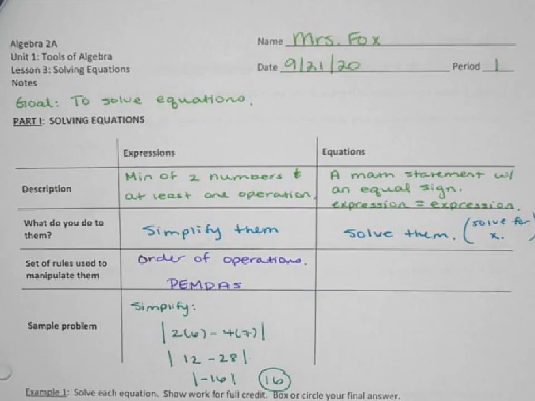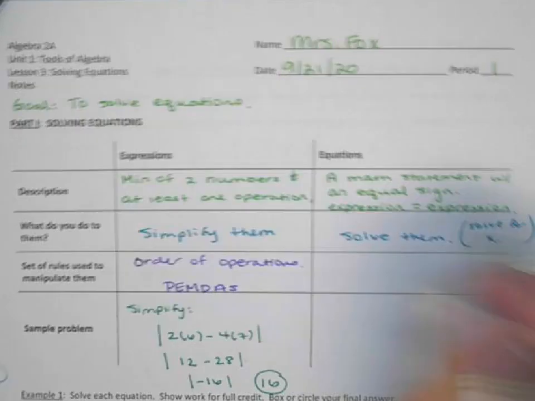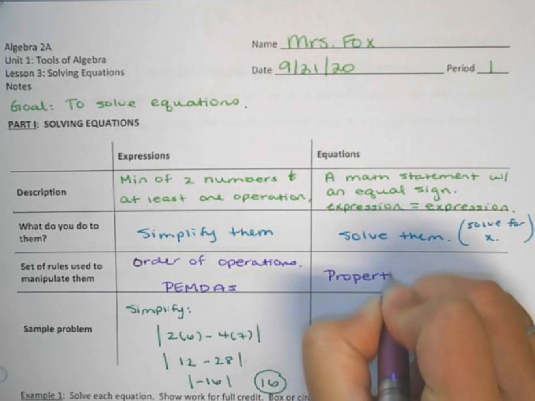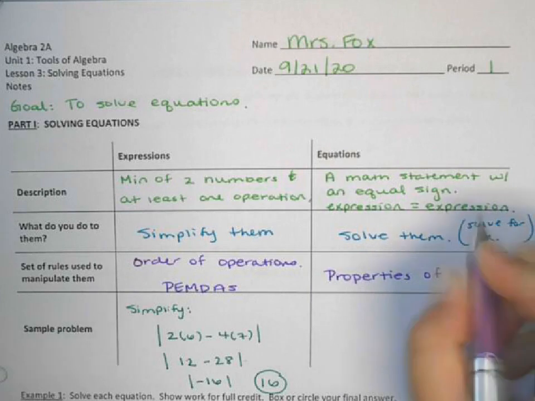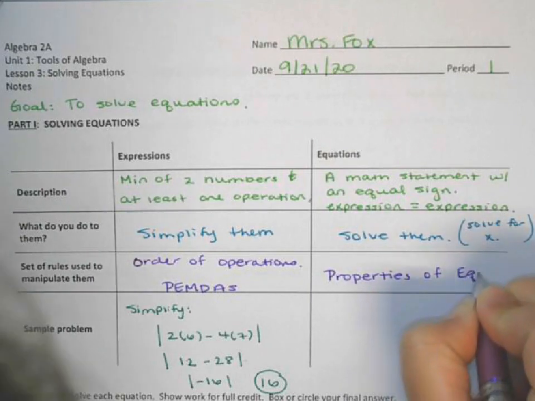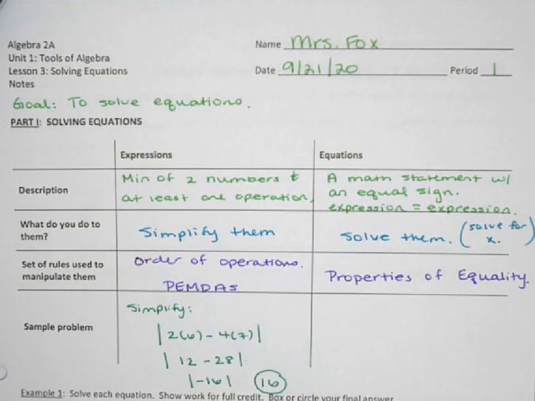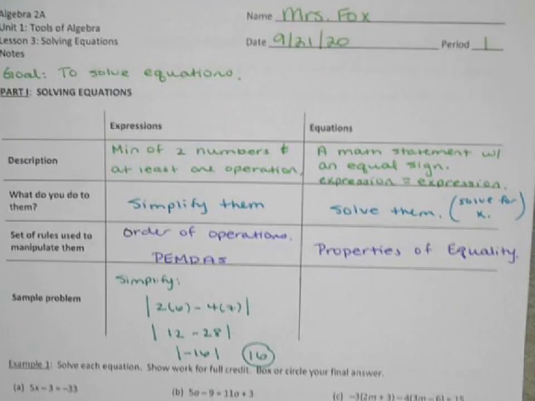Now, while we're solving these, whatever you do to one side, you have to do to the other, okay? And what these are called are properties of equality. And we'll write down an example of what one will look like.